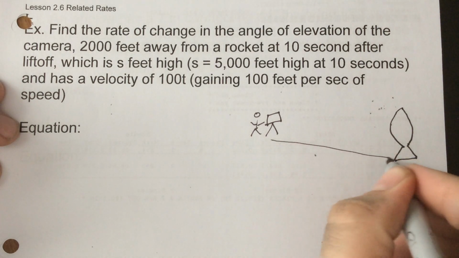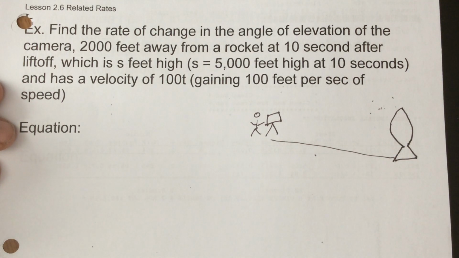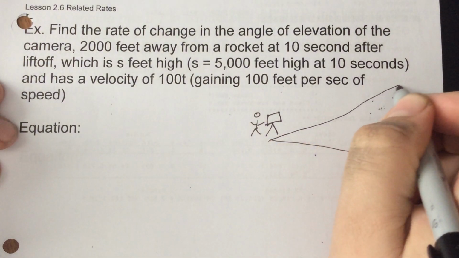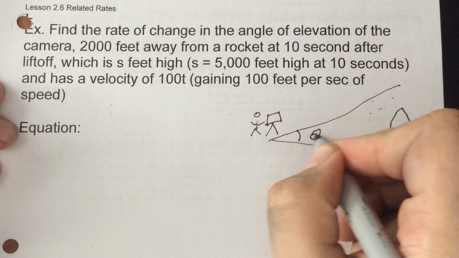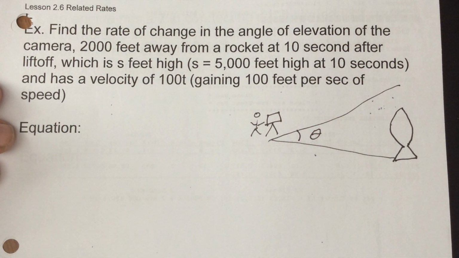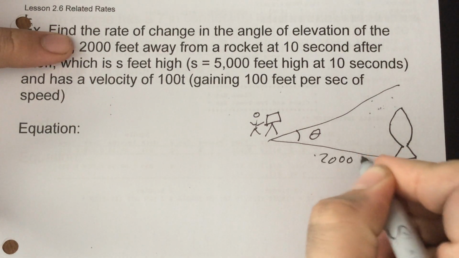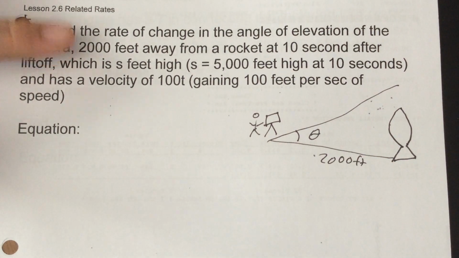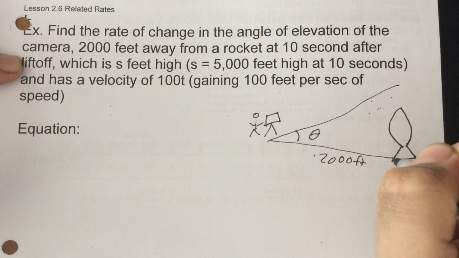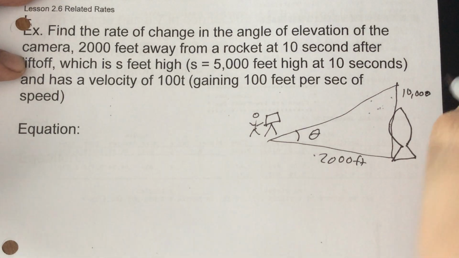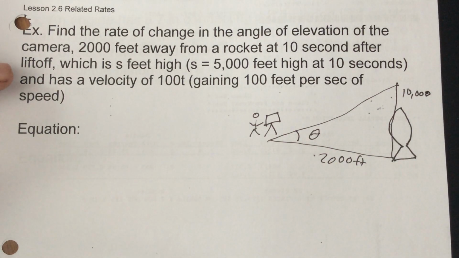So as this guy is over here with the camera, as it's going up in the air, we're wanting to find how fast this angle, which I'm going to call theta here, is changing. So what we know is we are 2,000 feet away. So this is going to be 2,000 feet. We also know at 10 seconds, this side here is going to be 10,000 feet because S is going to be the height of the rocket.